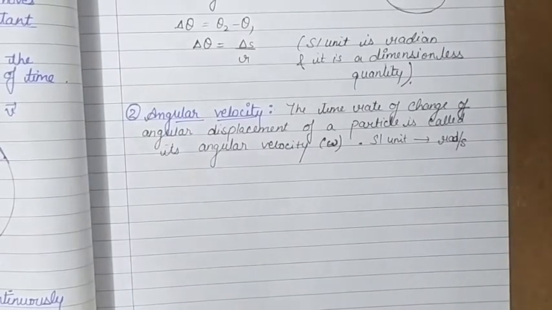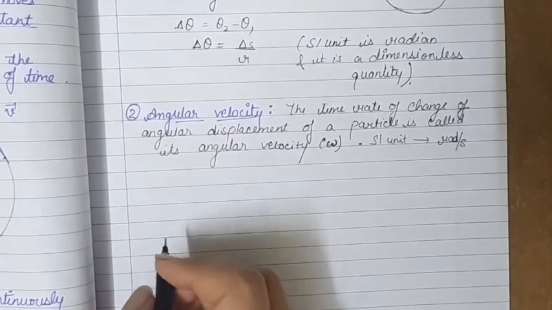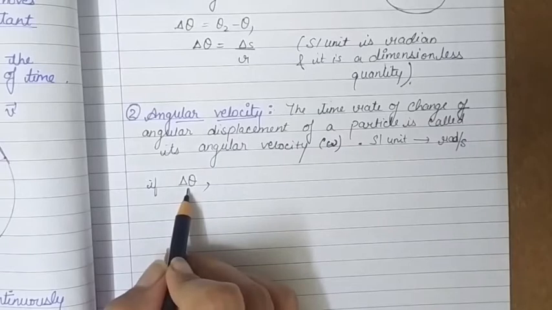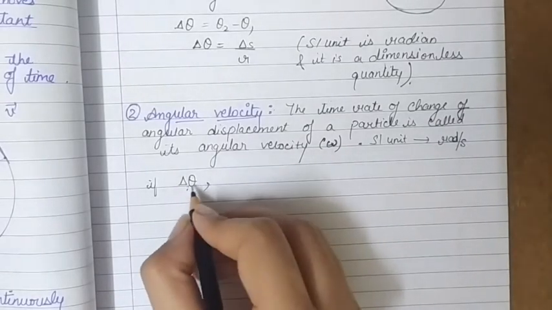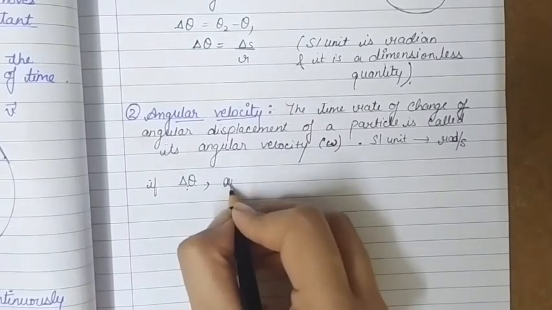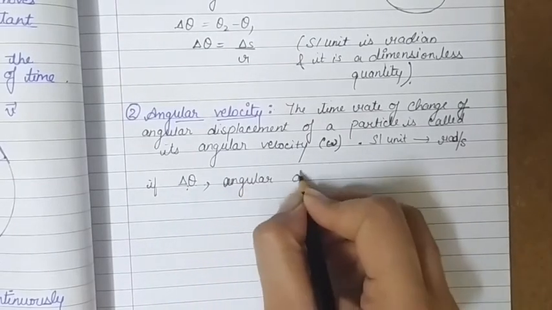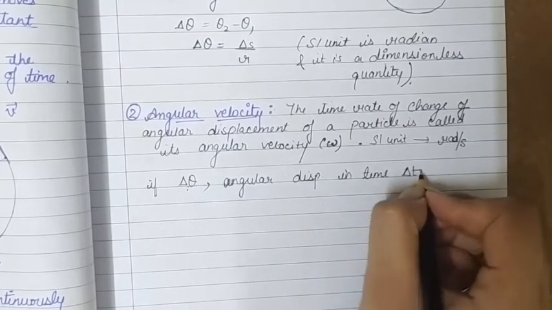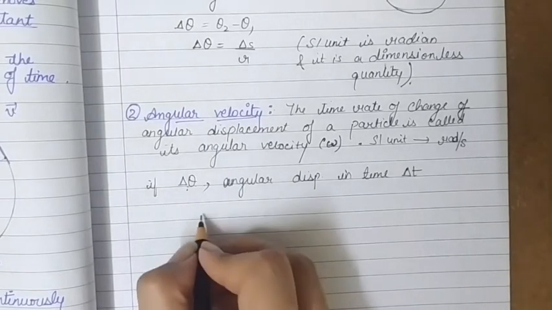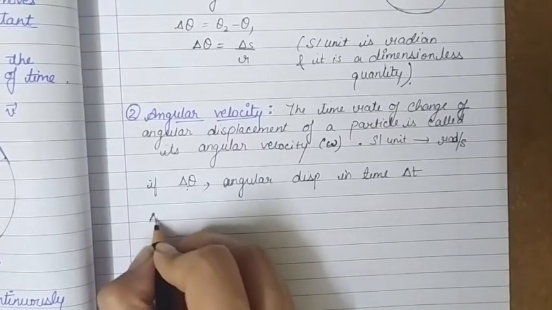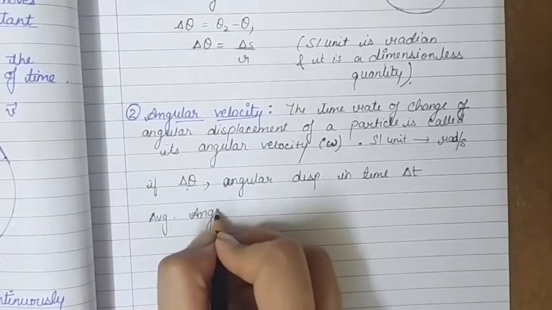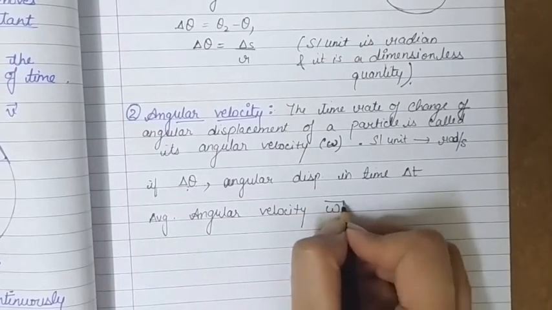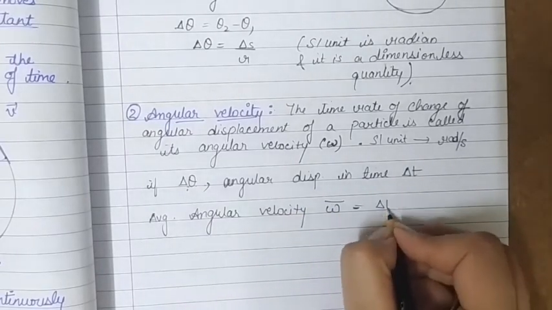So if we consider a particle that is in uniform circular motion, and if delta theta is the angular displacement of that particle in the time interval delta t, then the average angular velocity, if we are talking about average, we write it as omega bar is equal to delta theta upon delta t.